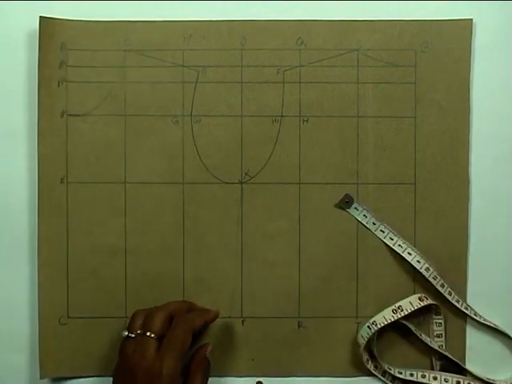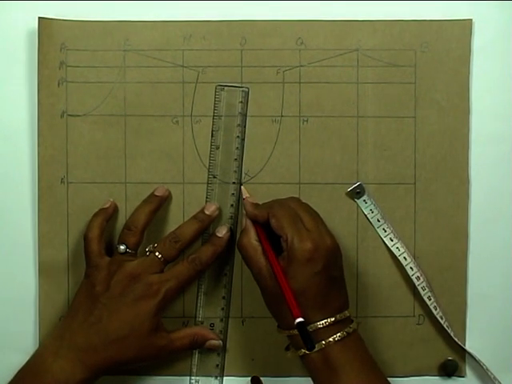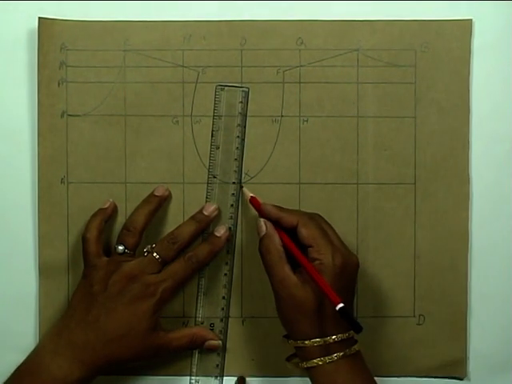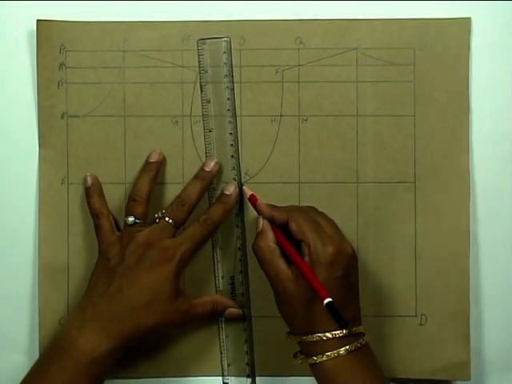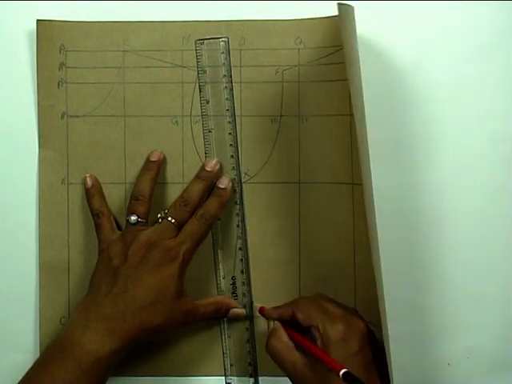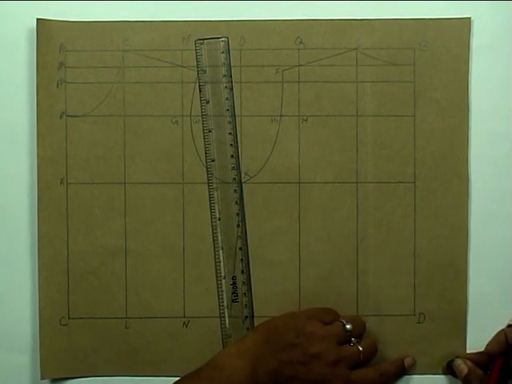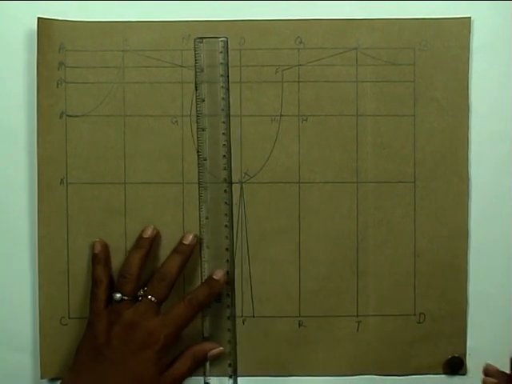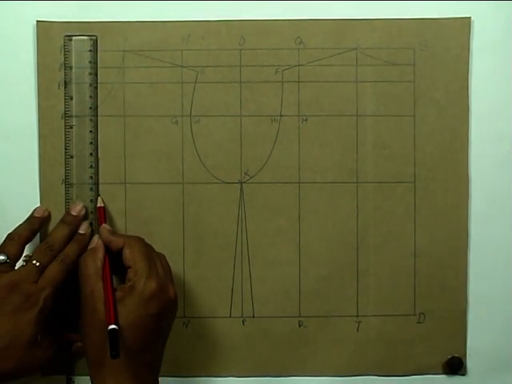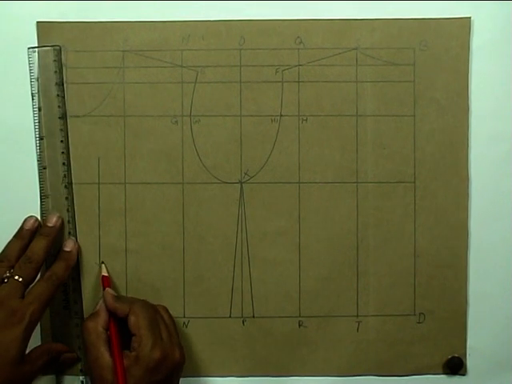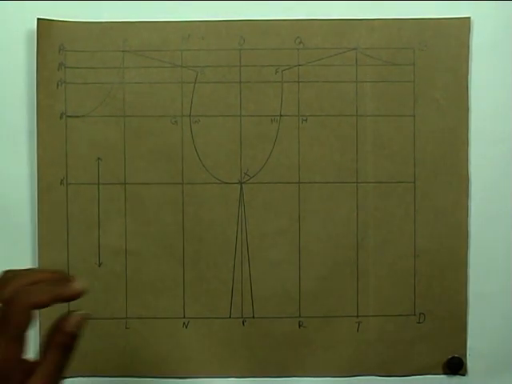Now the side shaping of the basic block is done. Since it's a child basic block, only 1 centimeter will be taken on both the sides and the shape will accordingly be removed. So this is the side seam which is drawn here. In this way you can see that the basic block is ready.